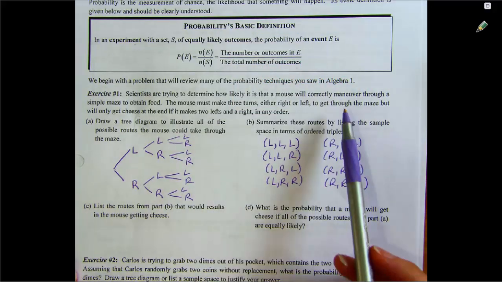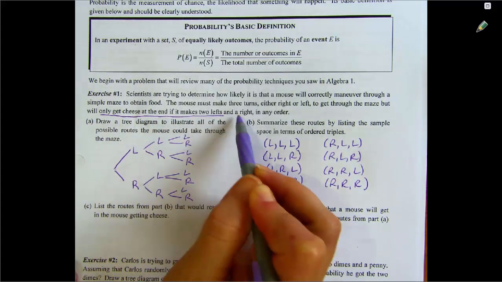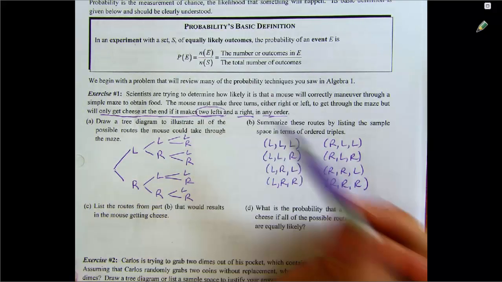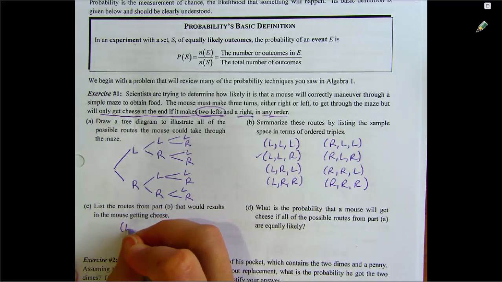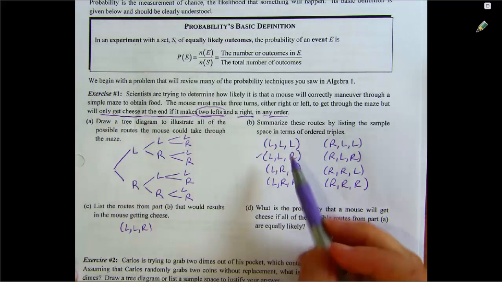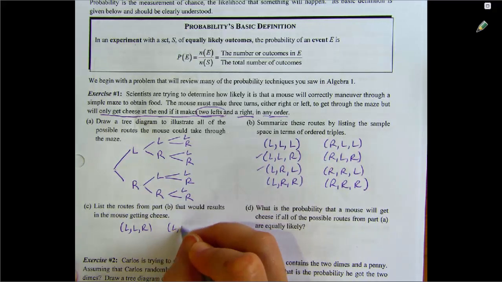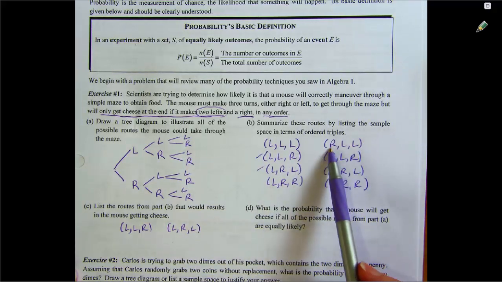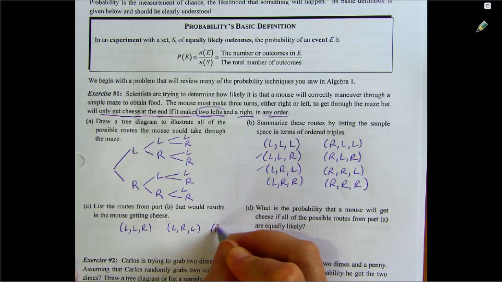So we're going to look for our possibilities where the mouse gets 2 lefts and a right in any order. You can go through your tree, or it's probably easier to just go through your list. So there's a left, left, right, 2 lefts and a right. Next is a left, right, left. There's 2 lefts and a right. And if you go to your next list, there's a right, left, left. There's 2 lefts and a right. Again, the order does not matter.